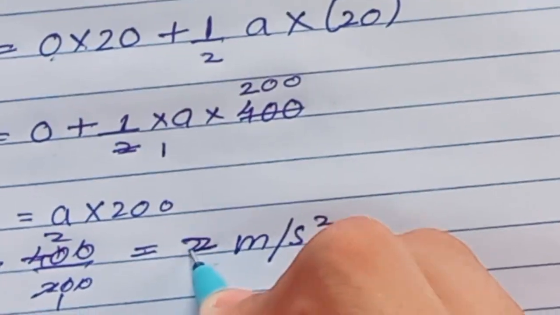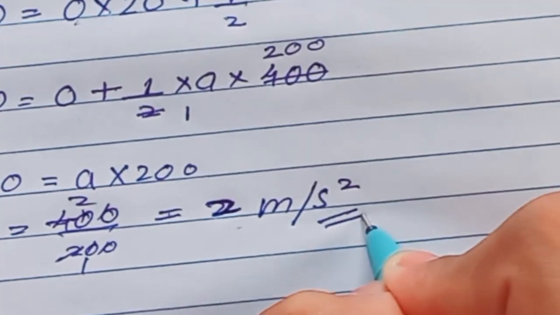So here we got the acceleration, which is 2 m/s².